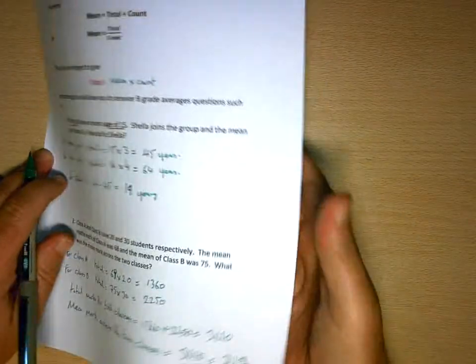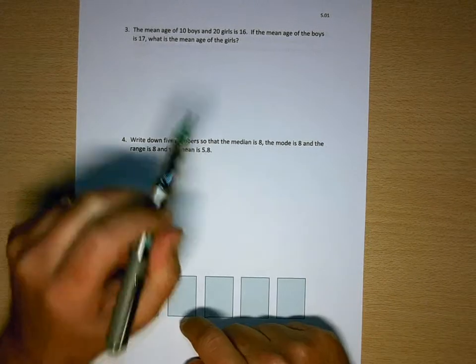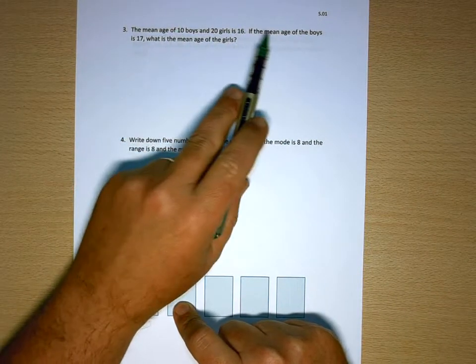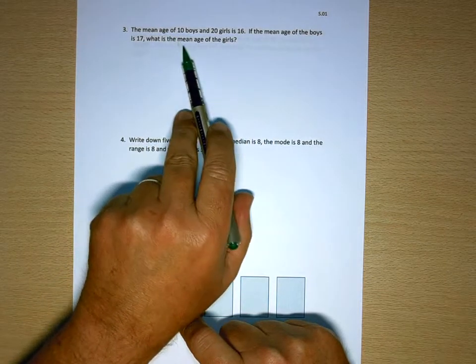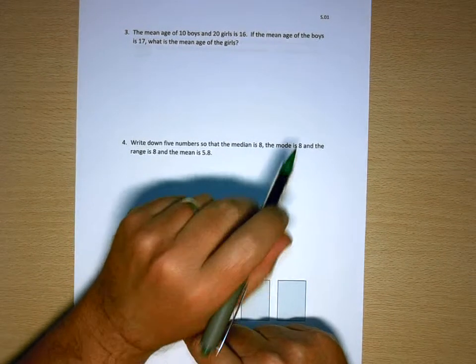Okay. Question 3. The mean age of 10 boys and 20 girls is 16. If the mean age of the boys is 17, what is the mean age of the girls? So this time they're giving us a combined average, and one of the averages of part of it. So rather than Class A and Class B, I've got boys and girls, and I need to work out the other one.